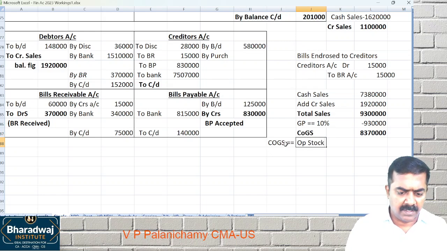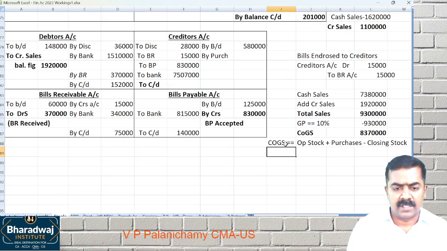opening stock plus purchases minus closing stock. What is opening stock? Cost of goods sold we know is 83,70,000.